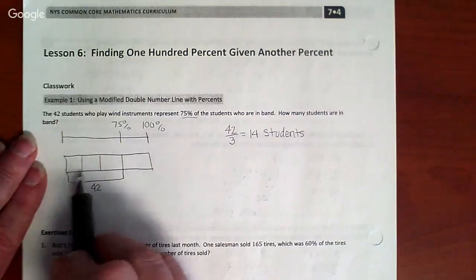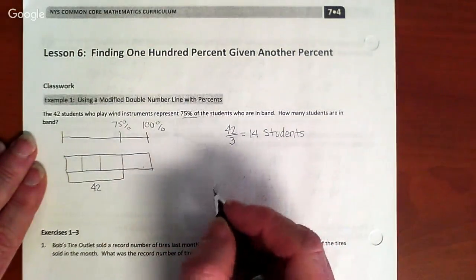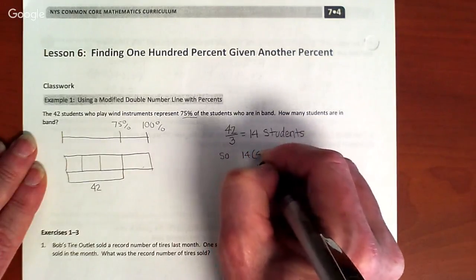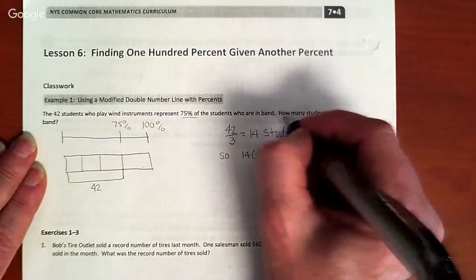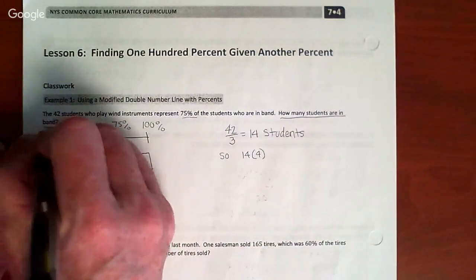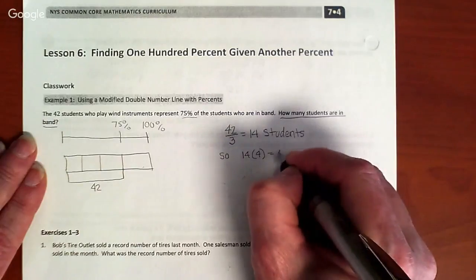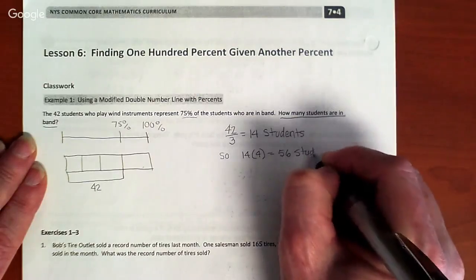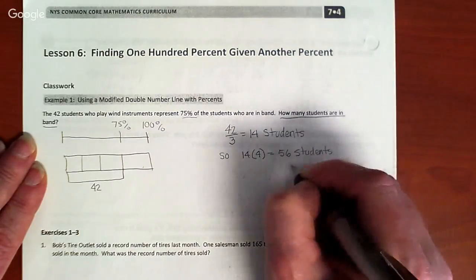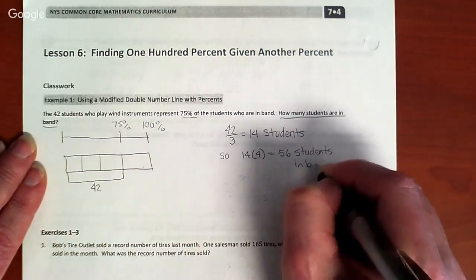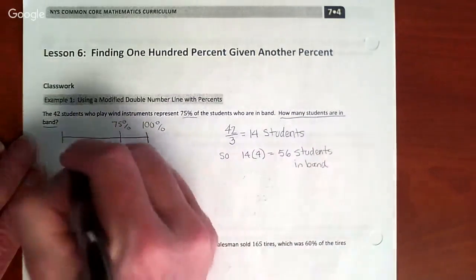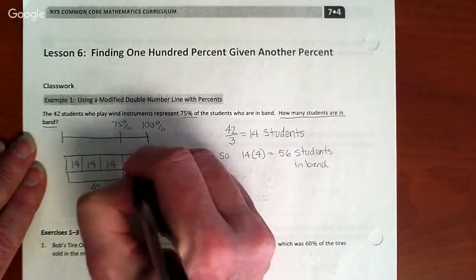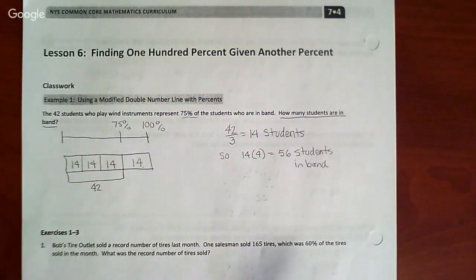So because I have 4 blocks, I can take 4 times 14 to find out how many students are in the band total. That would be 56 students in the band. Because I'd be able to fit in each of these blocks 14 students.